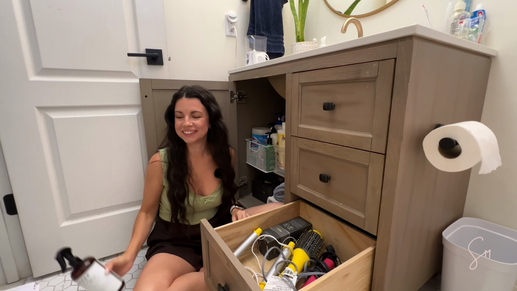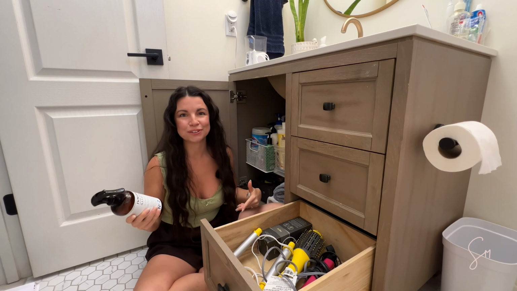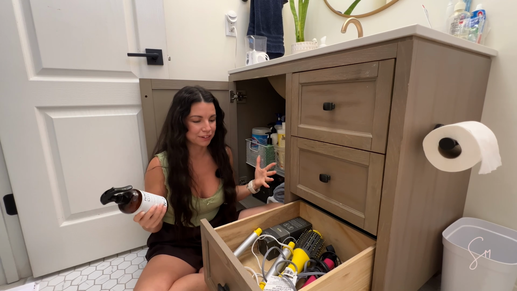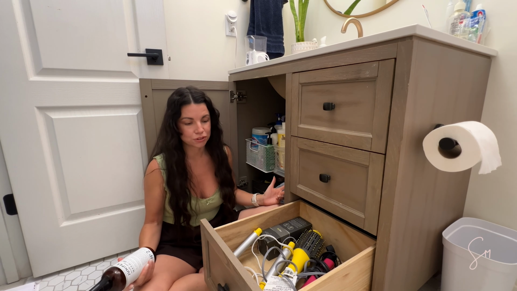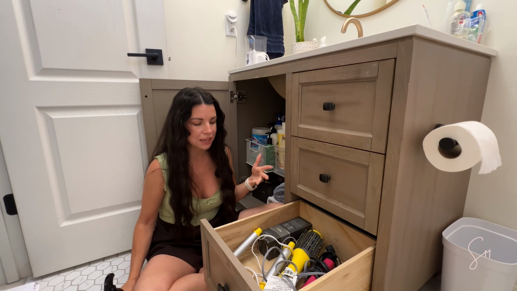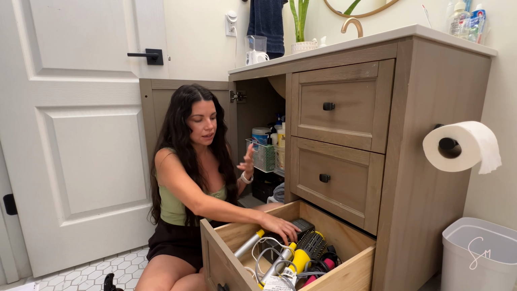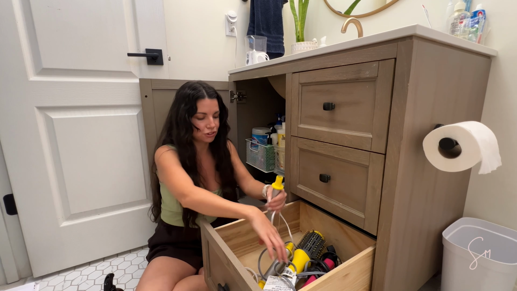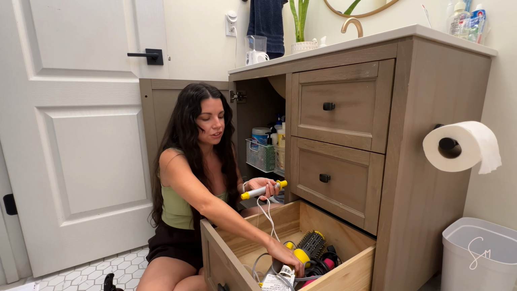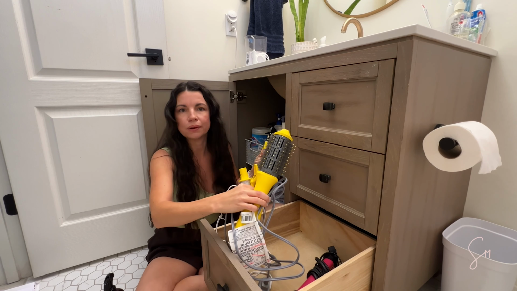Where were we? While you're going through and decluttering and getting rid of anything that you're not using, maybe take that as an opportunity to also clean out the drawers a little bit. That way you're going through and touching everything as you go. And this is not a deep clean, just a quick wipe through.